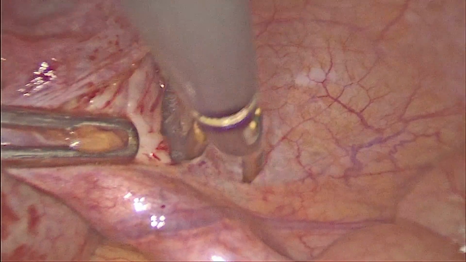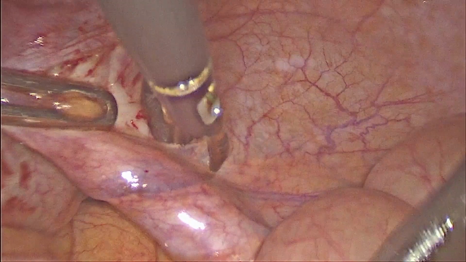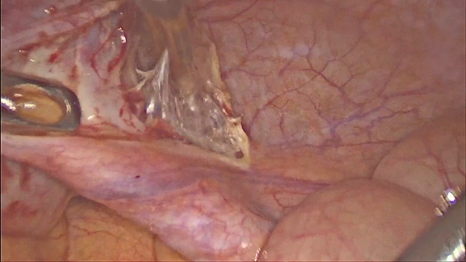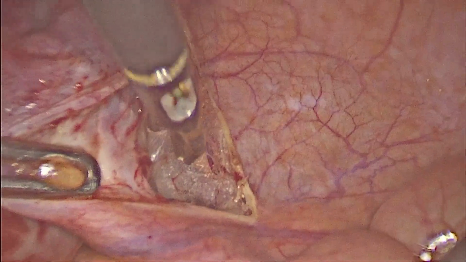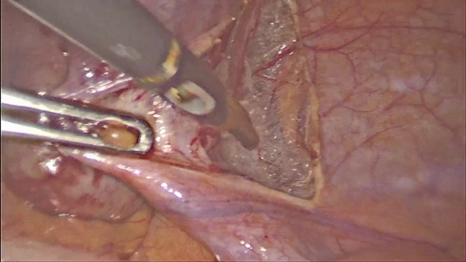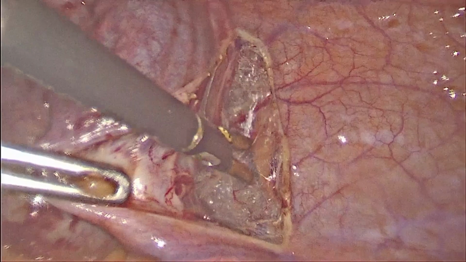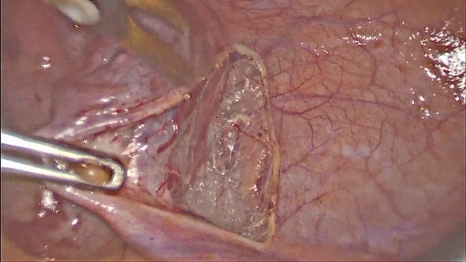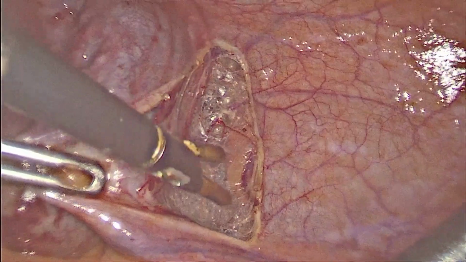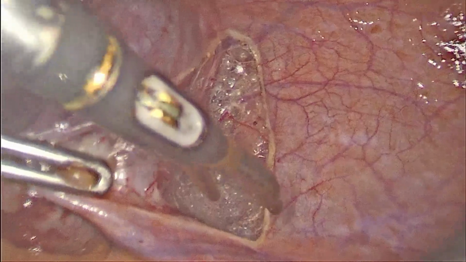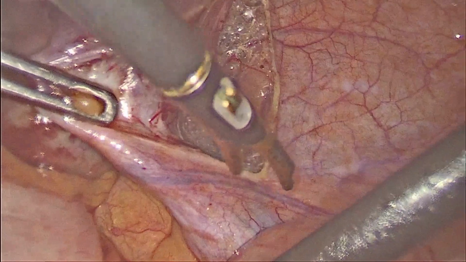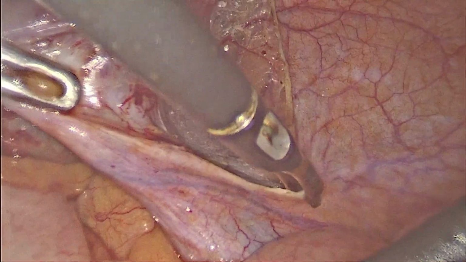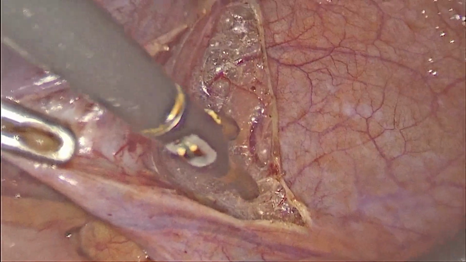There was a right tubo-ovarian mass which was stuck to the posterior surface of the uterus and the rectum on the right side. So we started the surgery by opening the peritoneum between the round ligament and infundibulopelvic ligament so that we can identify the ureter, and then we can divide the infundibulopelvic ligament on the right side.